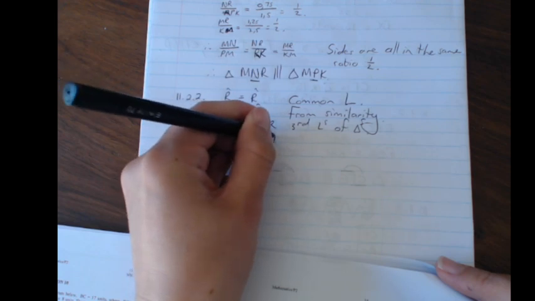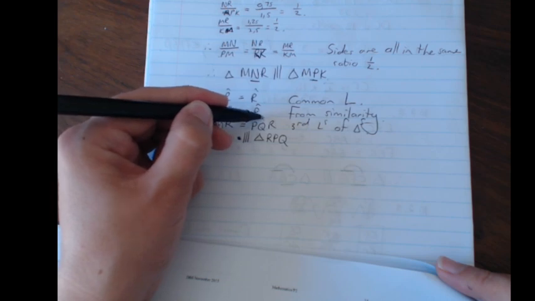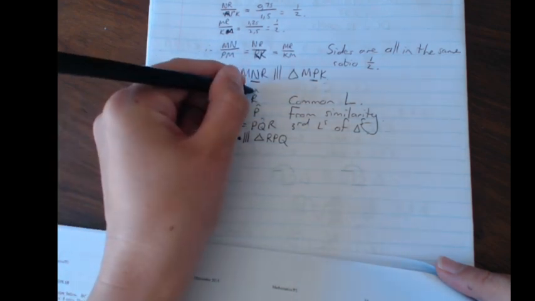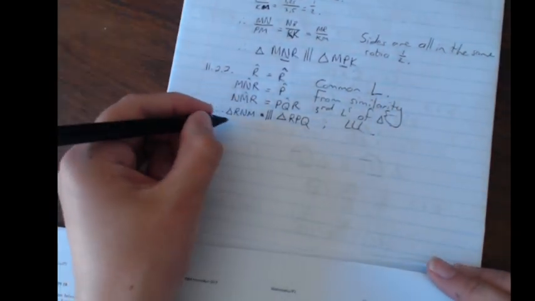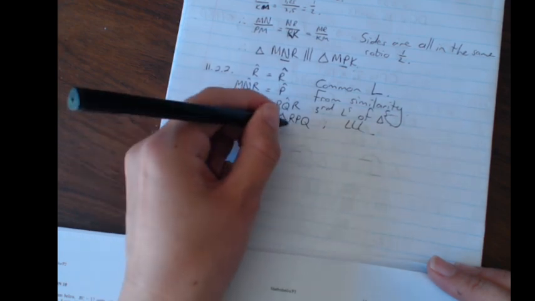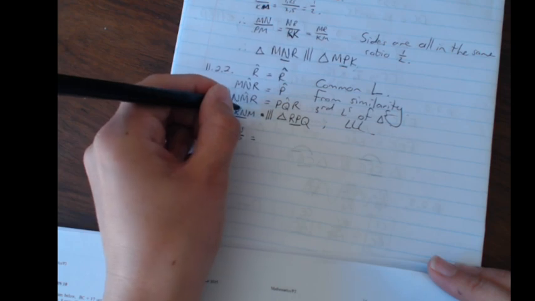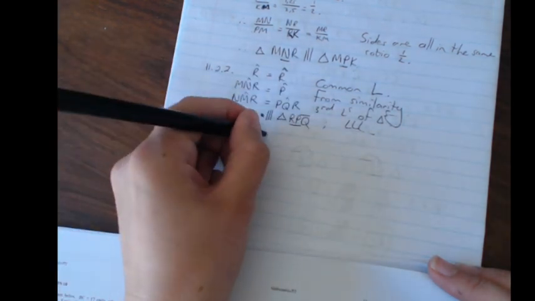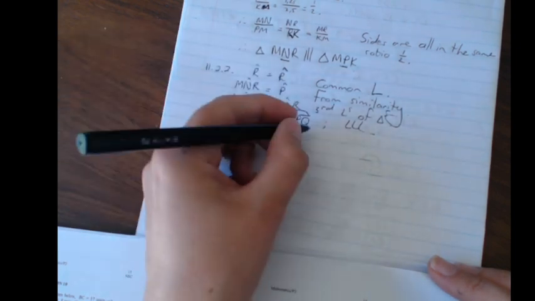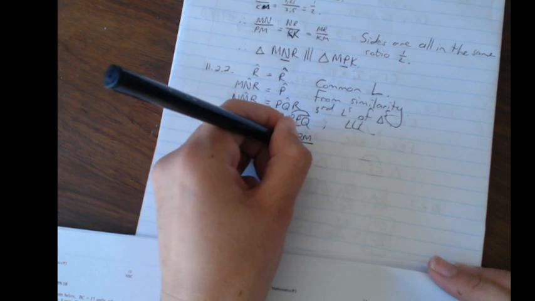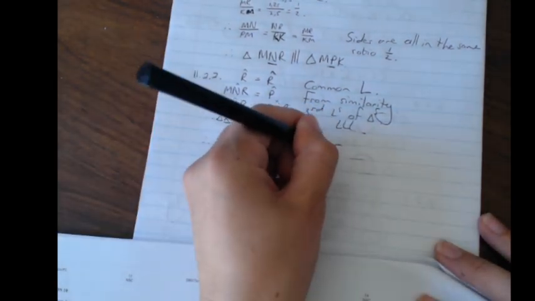So even if there are other letters, I'm going to follow the angles here, RPQ. That's also why it's important to mark the angles, one of the reasons. Angle, angle, angle. And then from this, I can write down RN over RP is equal to NM over PQ is equal to RM over RQ, from similarity.